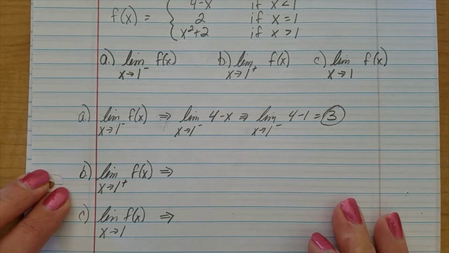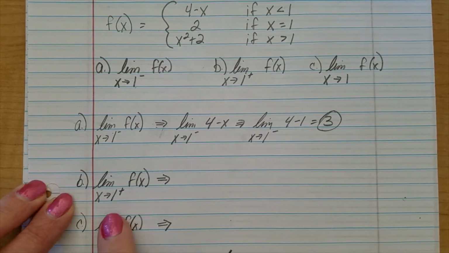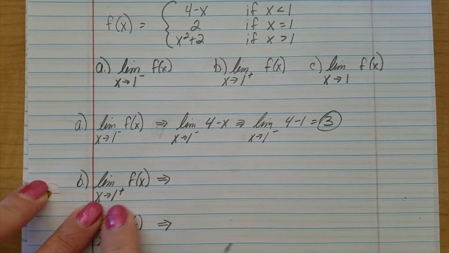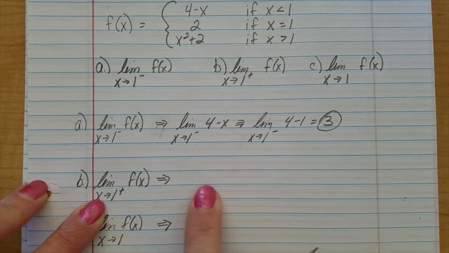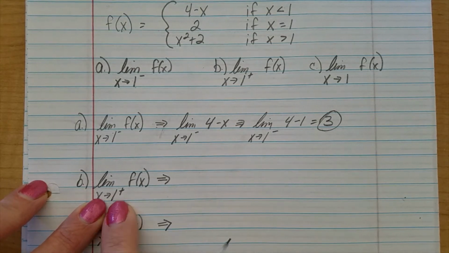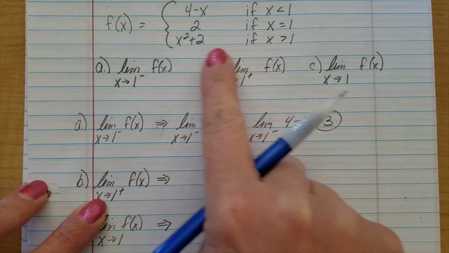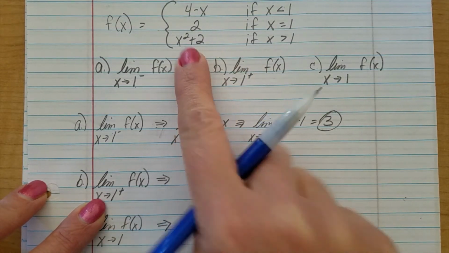Let's look at b. Now we're going to take it from the right. So if I'm on the right-hand side of a, I'm coming in this way. That means my values for x have to be greater than 1. So I'm going to use the third function.